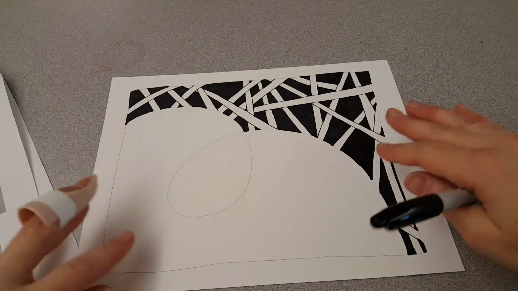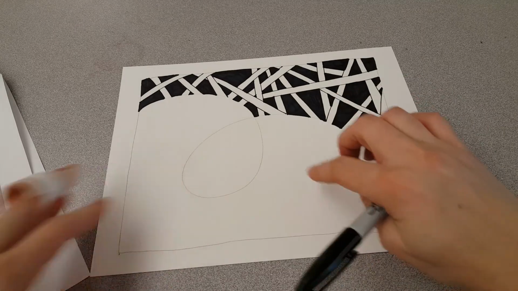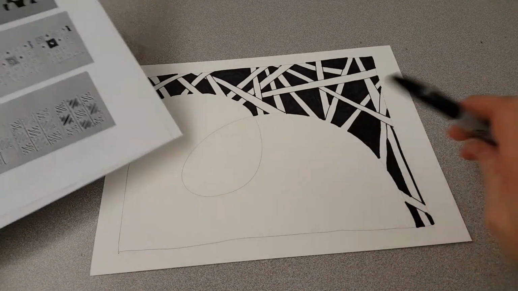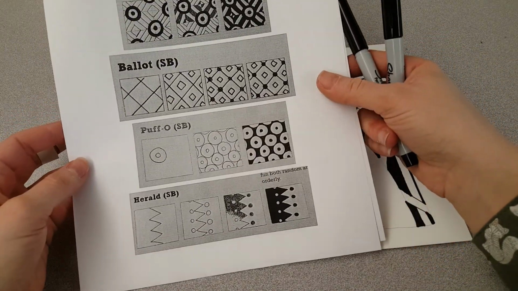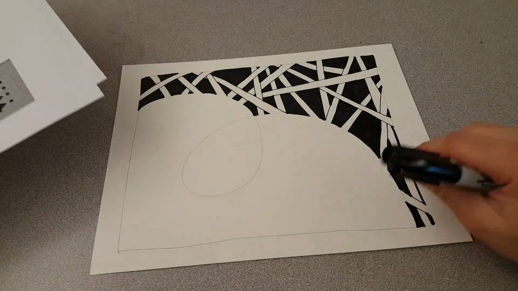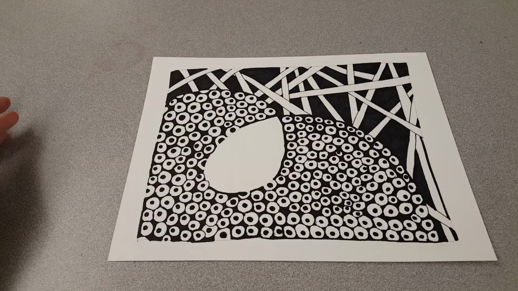Now that I have taken my time to fill in my first tangle, I need to choose 2 other tangles to go in here. And I would do the same exact thing. Using a Sharpie, not a pencil, I can pick from one of these examples that show me step by step how to do it, or I could come up with my own idea or use the binder. So I'm going to take a minute and fill in these 2 areas with different tangles.